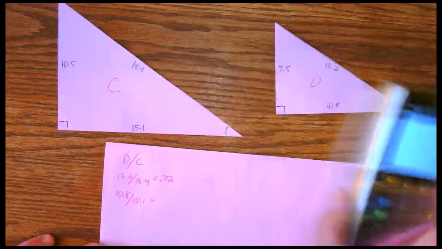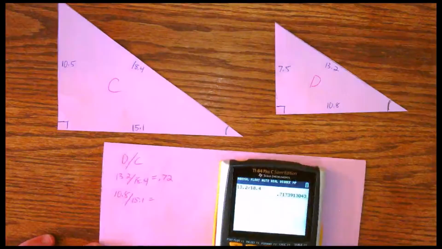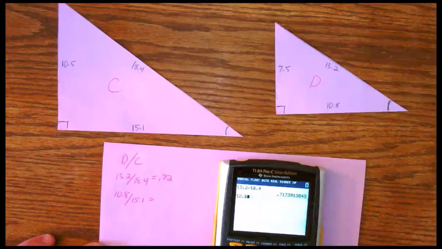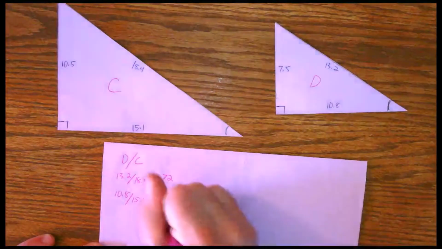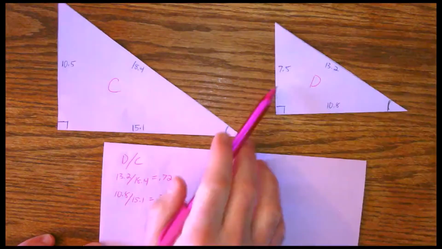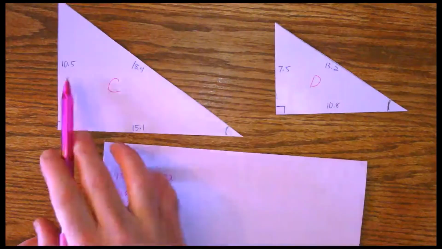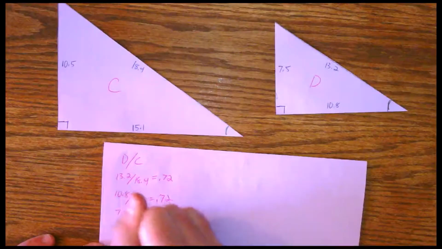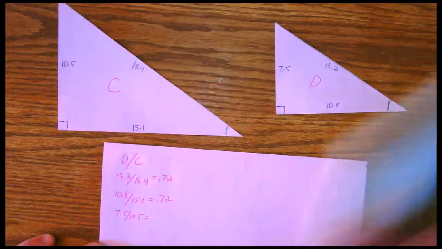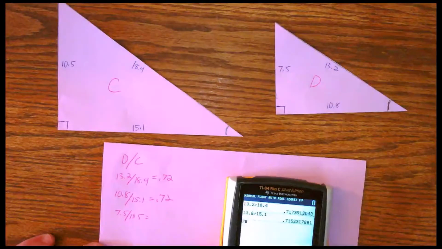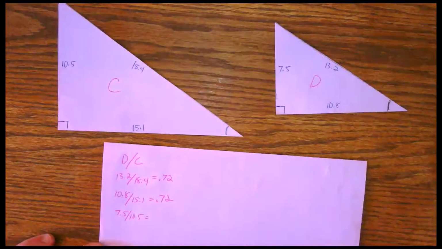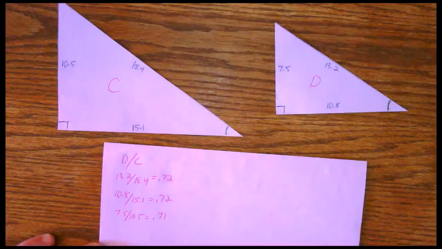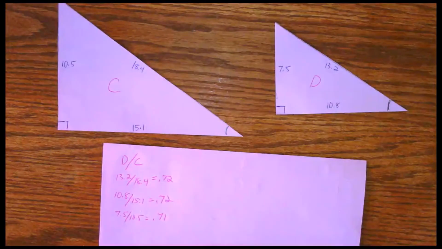Now, because we're going between the two triangles, hopefully this will be right around 0.72. So 10.8 divided by 15.1. Hey, 0.72. And then finally the last two, 7.5 compared to 10.5. And again, if we account for some error, it should be close, about 0.71, but pretty darn close. So between the two triangles, there's a constant ratio, okay, called the scale factor.